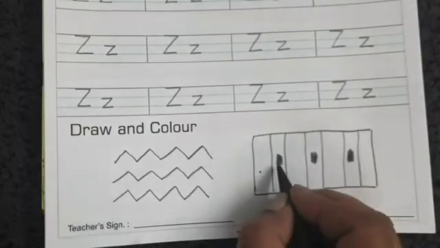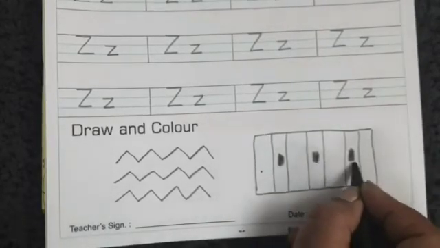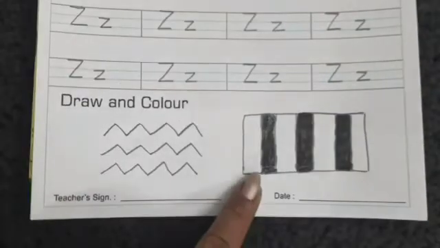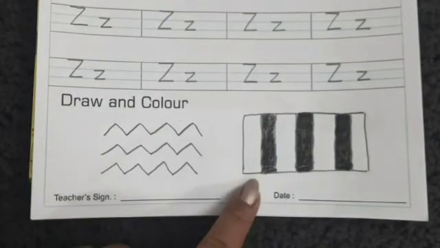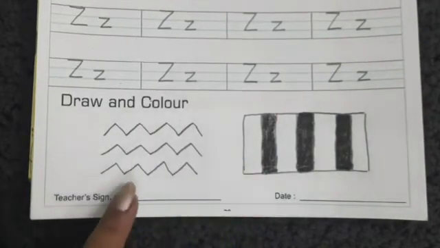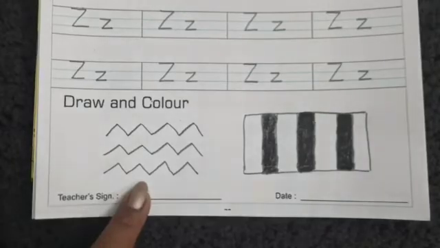So like this we have to color these 3 columns. Our zebra crossing is ready. Z for zebra crossing, Z for zigzag.